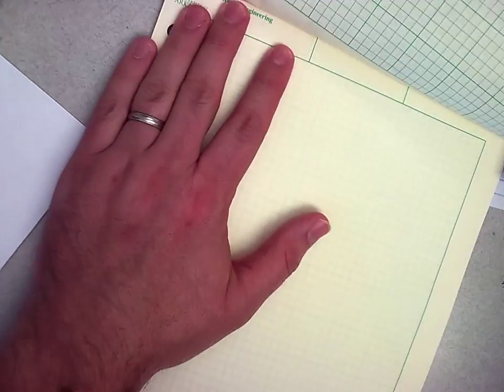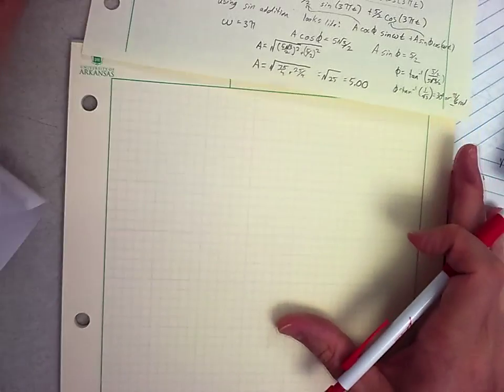And so I almost fit it on a page, but didn't quite.